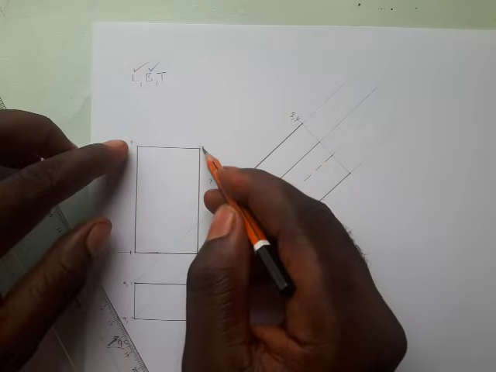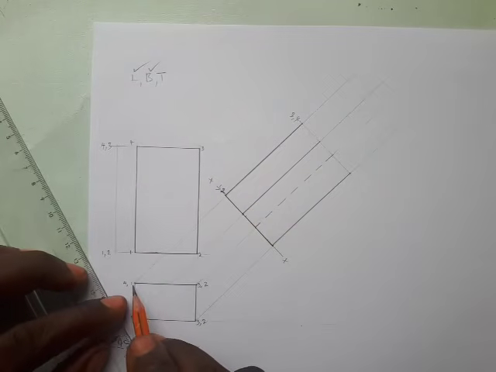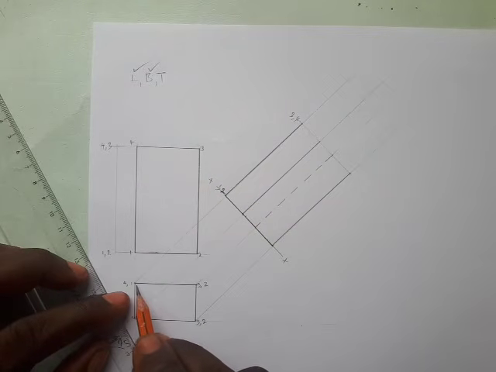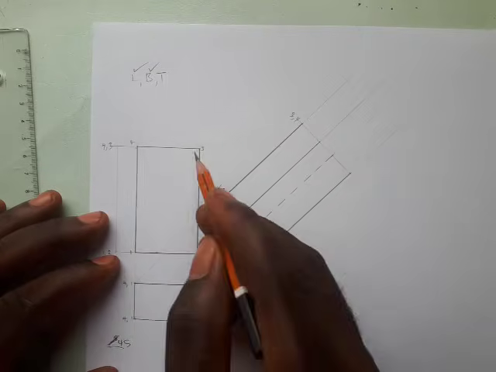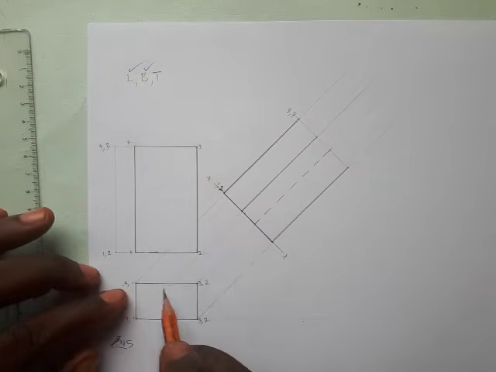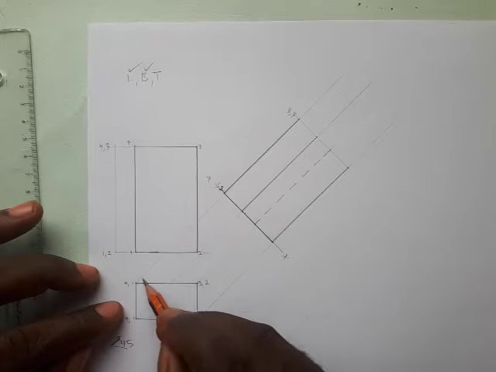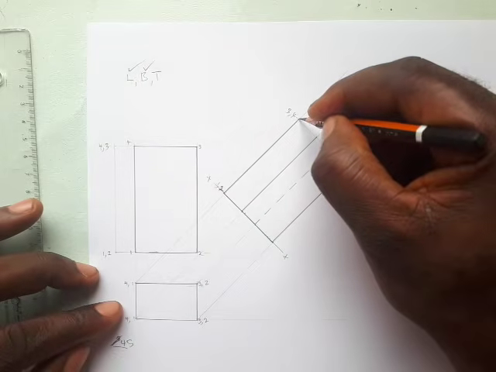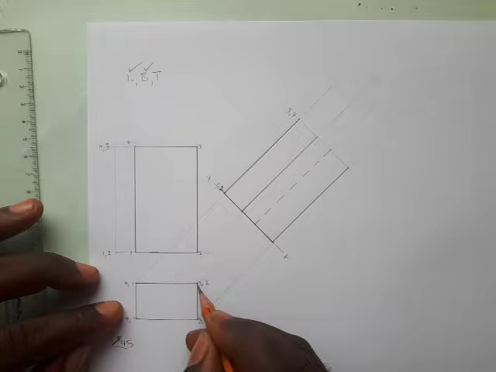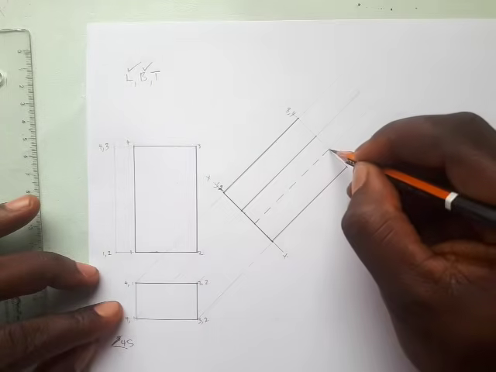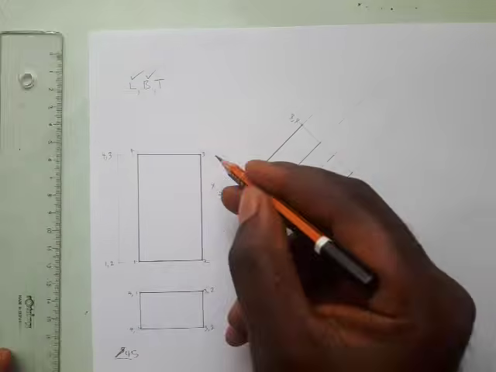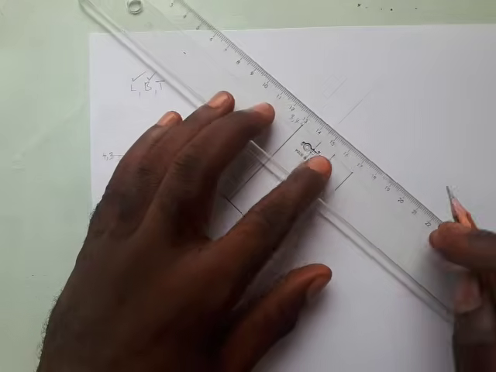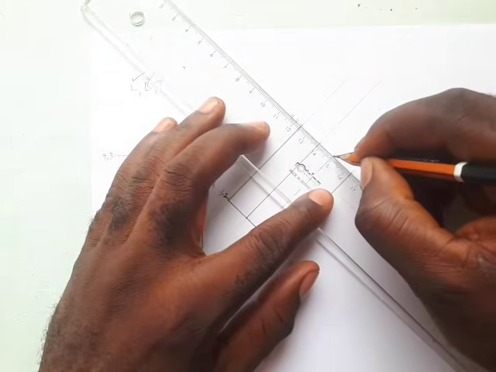Now let's move to the top. 4 is joined to 3. So you trace. Where is 4? Just follow the line. This is 4, joined to 3. Follow the line, this is 3. That's the top now. So you come and join 4 to 3.